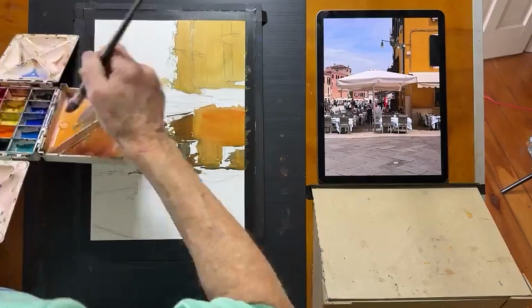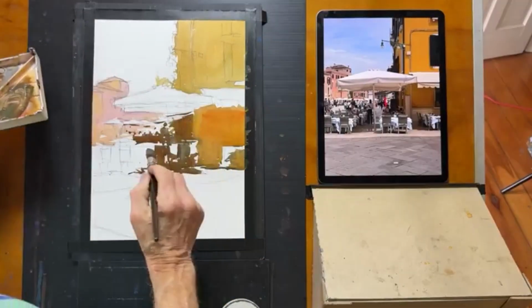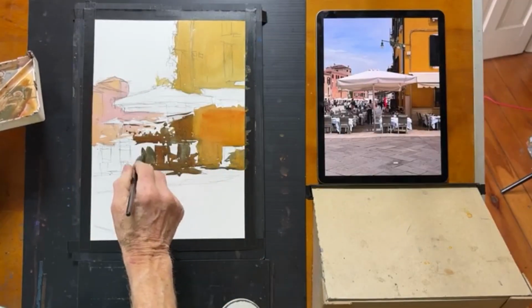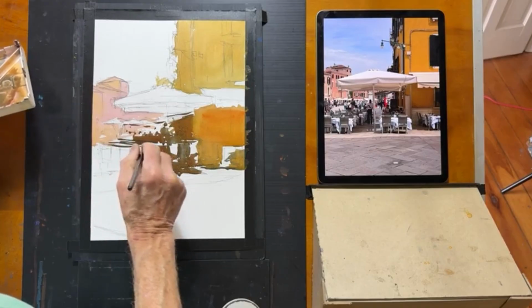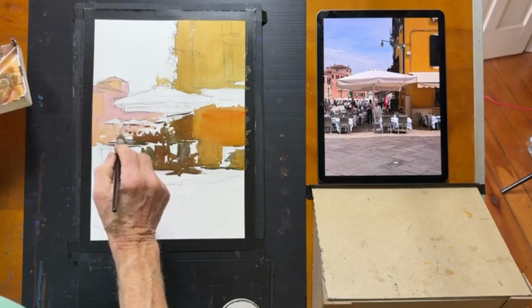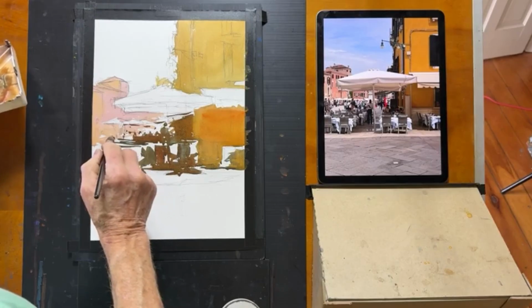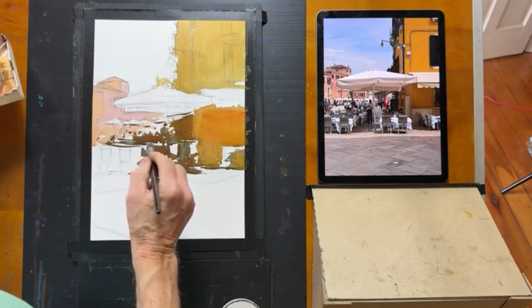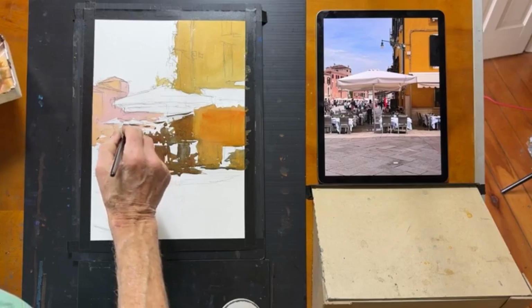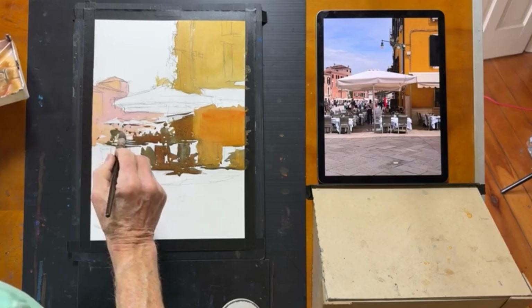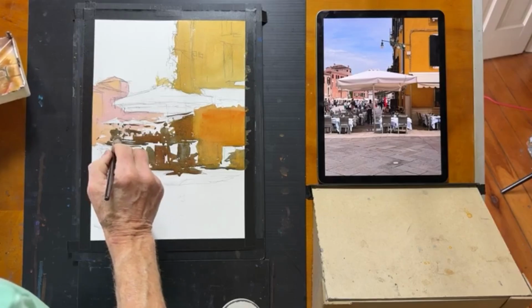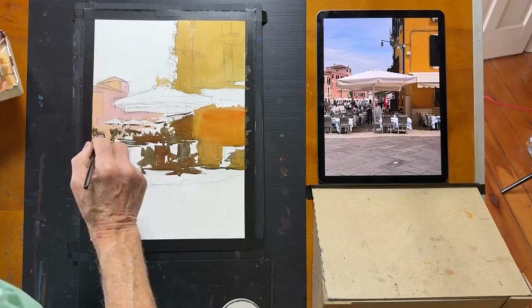Let's put a little turquoise in it, just to change it up. People eating, people walking.